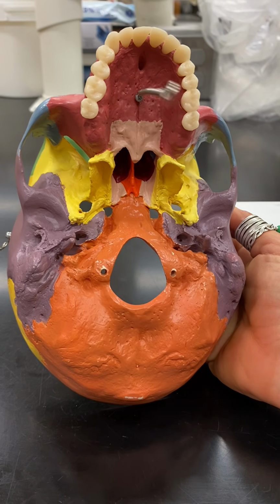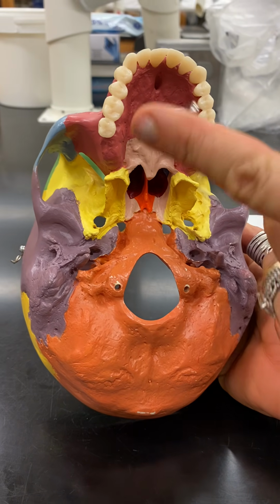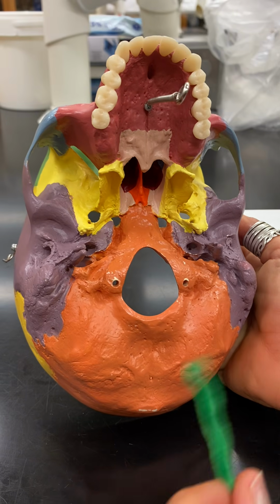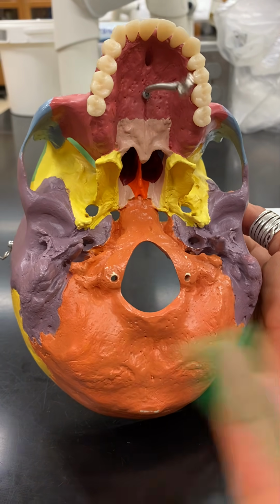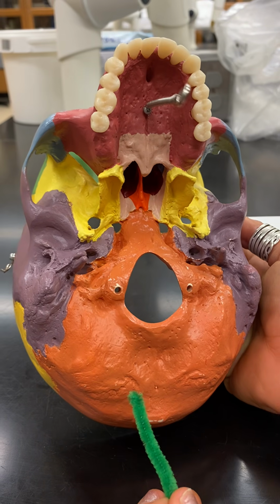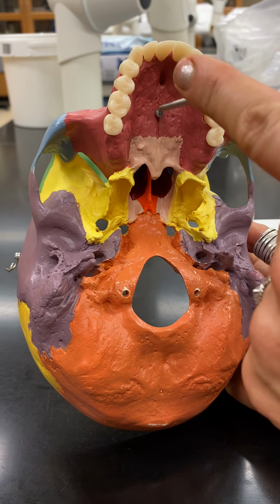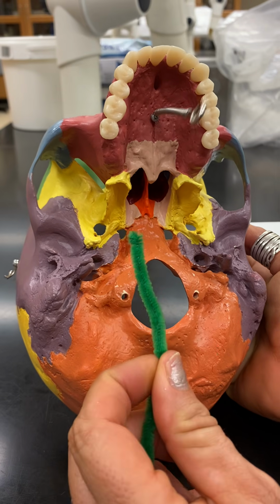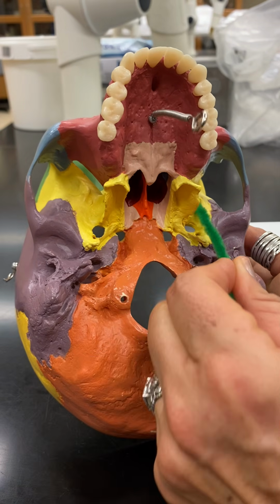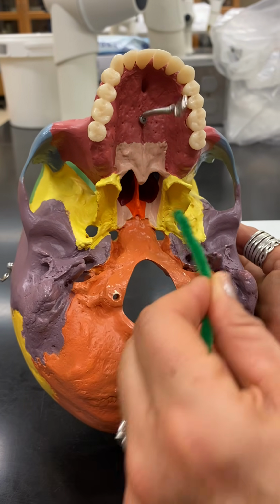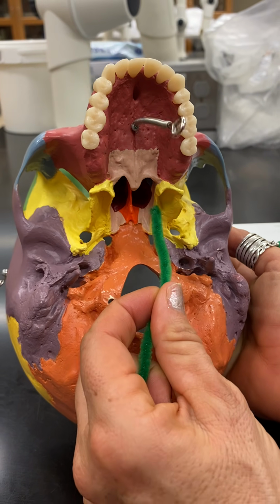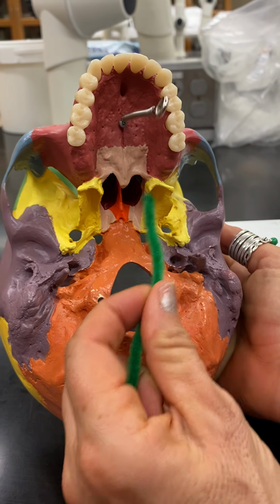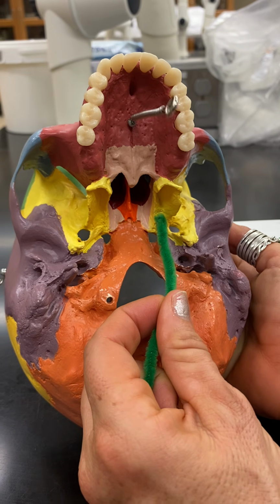So this is the inferior view of the skull, and you can see some of the bones from the inferior view. Of course they're colored for learning purposes, but in a natural skull they won't be colored. The yellow bone is the sphenoid bone, and these are pterygoid plates on each side. The whole thing is called the pterygoid process.